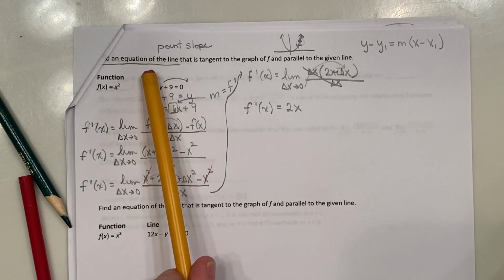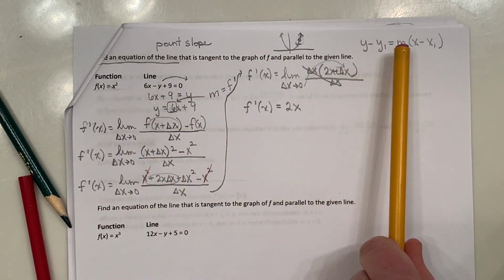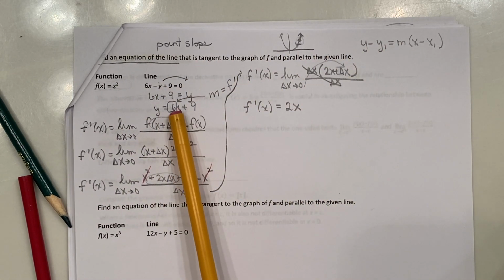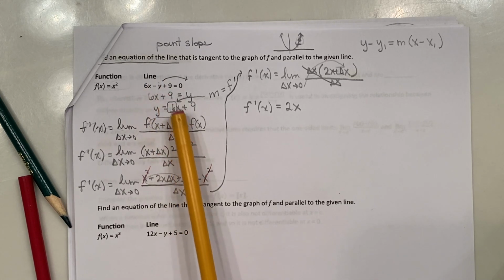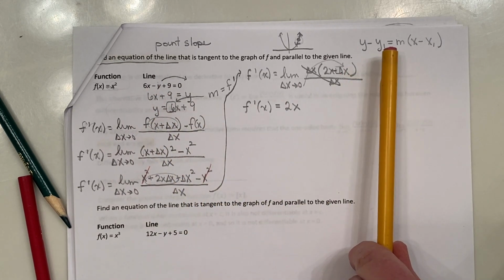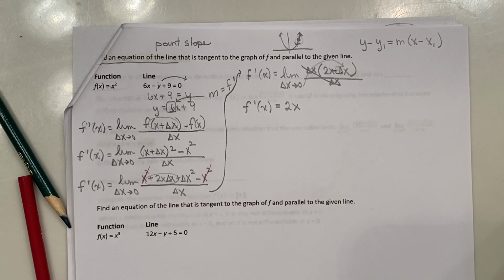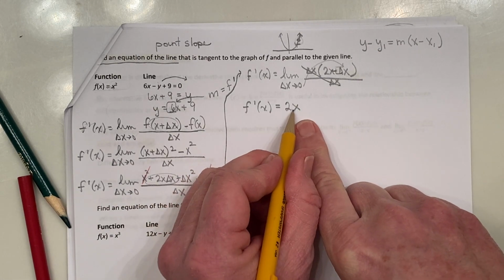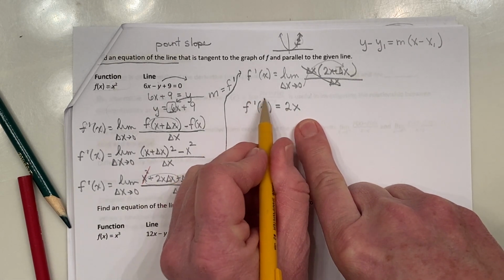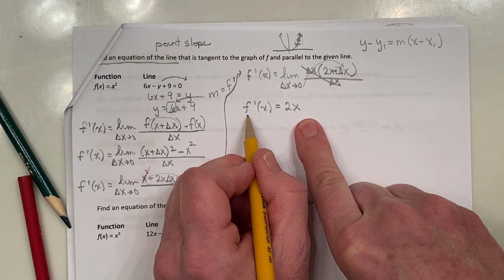The ultimate objective is to write an equation of a line. We've got the slope of 6 from putting this linear equation in slope-intercept form. We just need an x and a y coordinate. We do know the derivative is 2x, so this is equal to our slope.